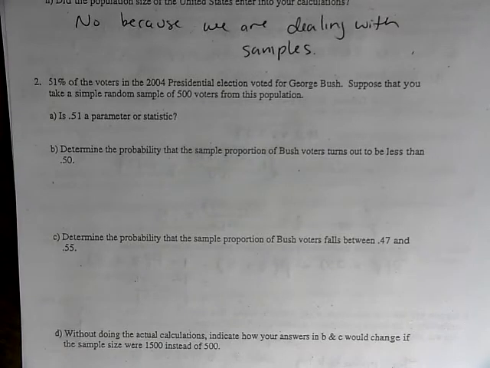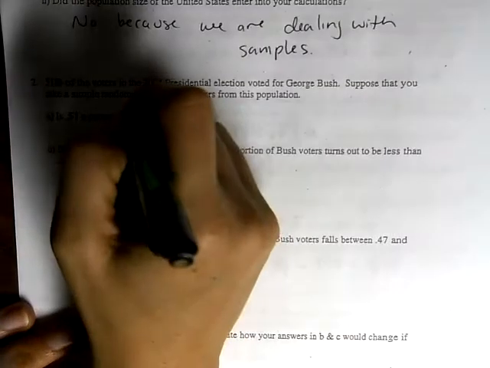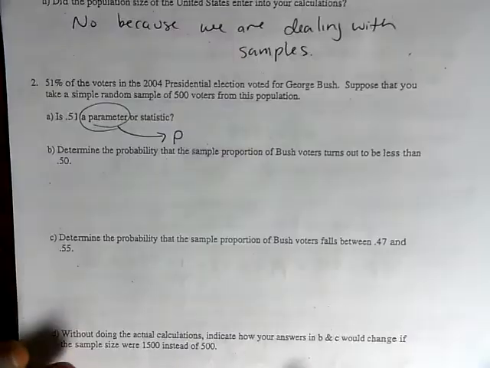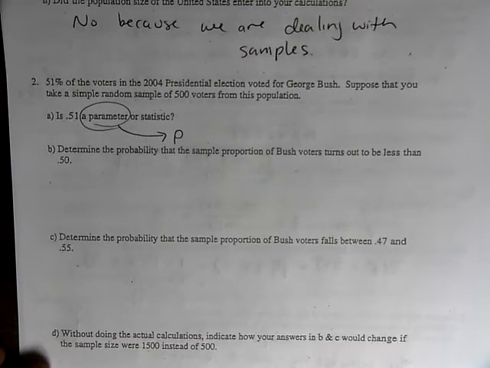51% of the voters in the 2004 presidential election voted for George Bush. Suppose you take a sample of 500 voters from this population. Is 0.51 your parameter or your statistic? 0.51 is your parameter. Okay, it's your p-value. Determine the probability that the sample proportion of Bush voters turns out to be less than 0.5.